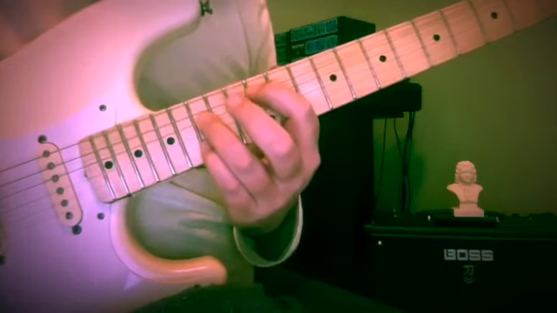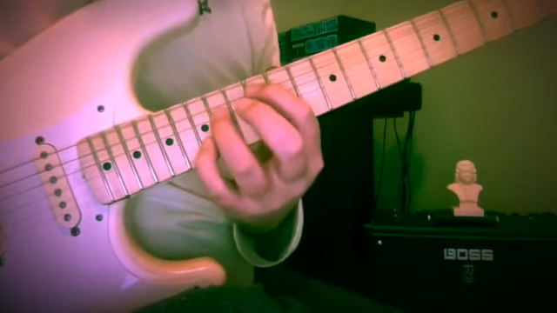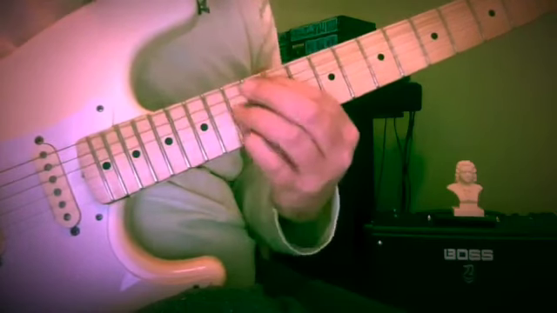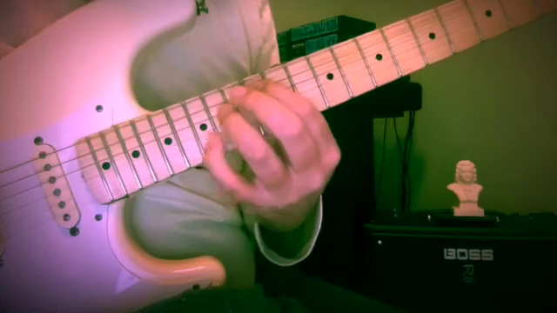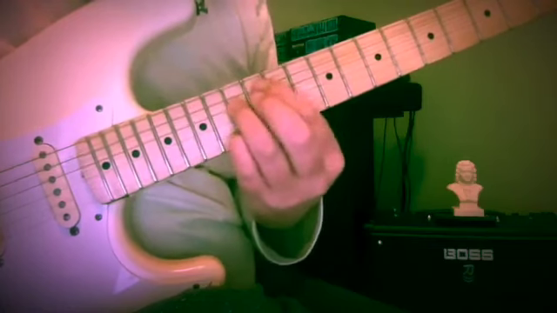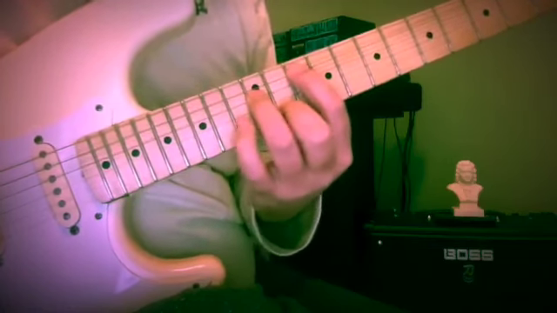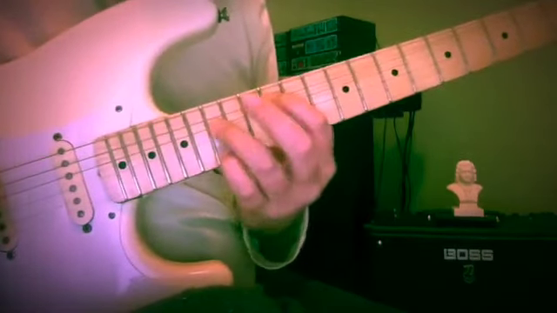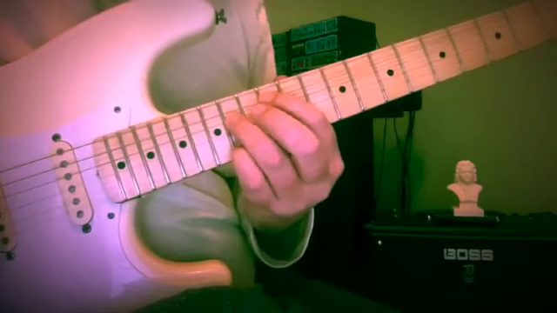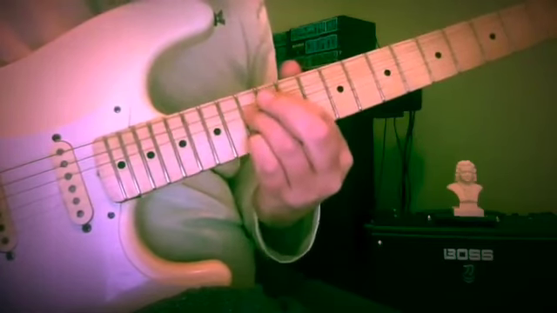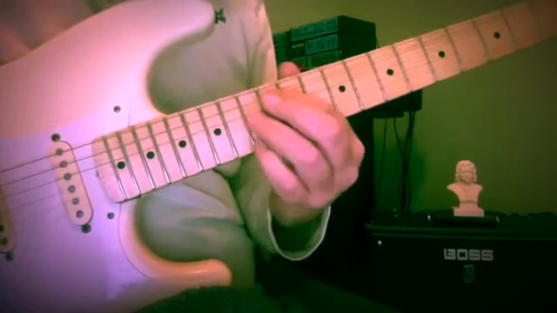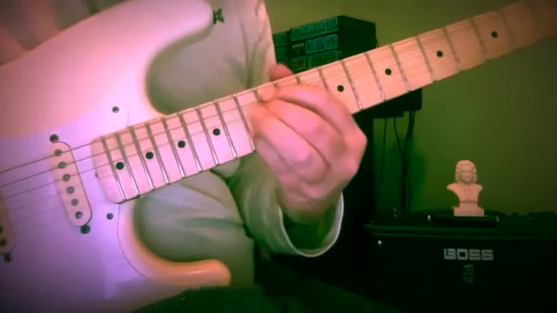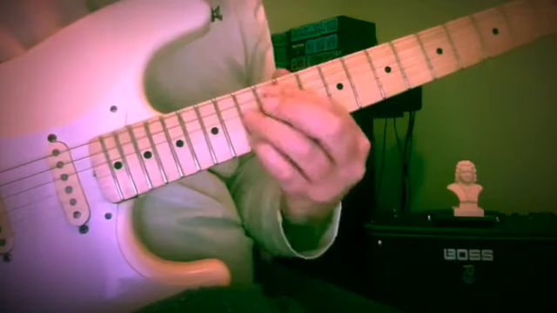So here would be D minor over A, A7. How about the 5th, the flat 7, and the flat 9 of D7?